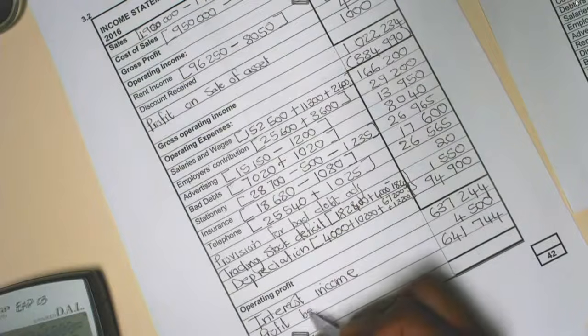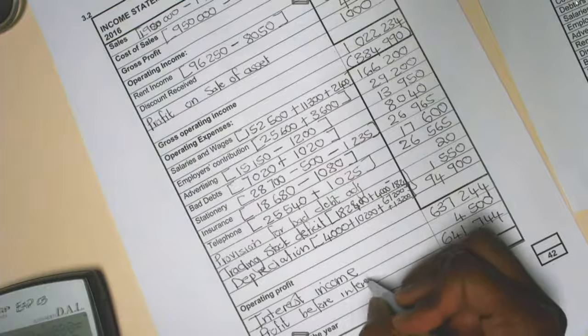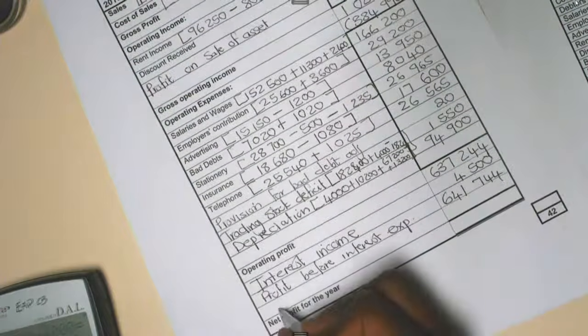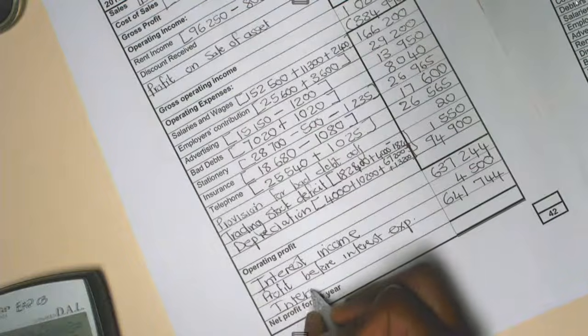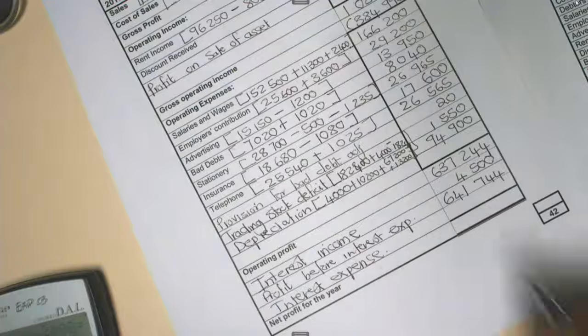Then we have interest expense. We need to look at the adjustments now again.